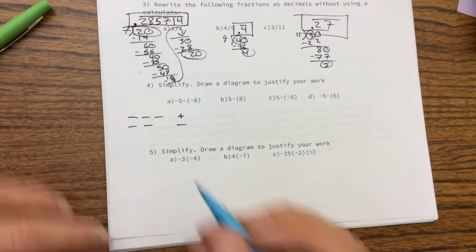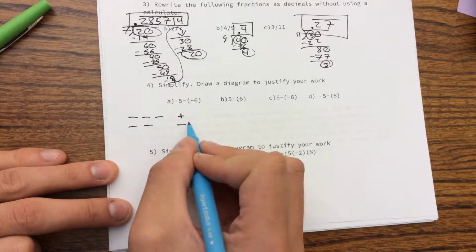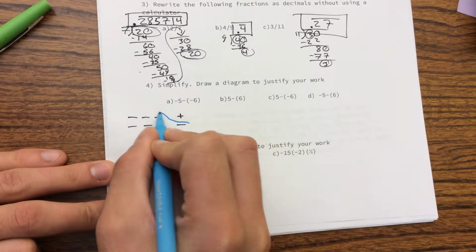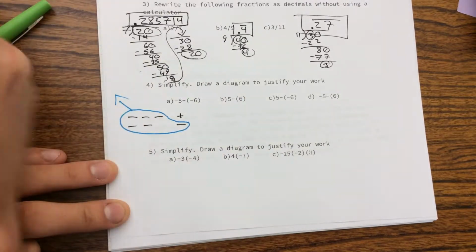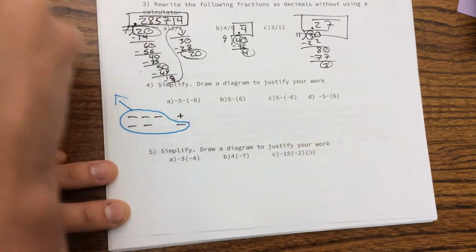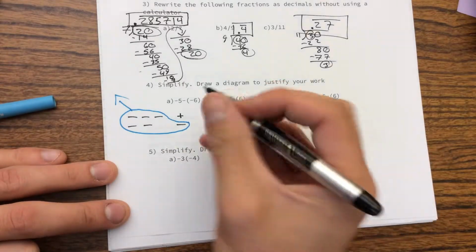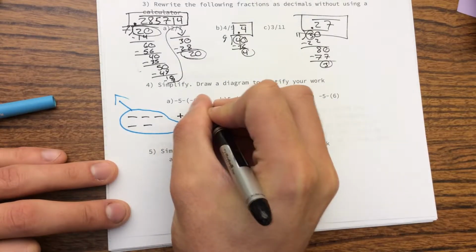I'm going to go ahead and circle my numbers in blue as I take them away. So I'm going to take away 6 negatives. And now, thanks to that one 0 pair that we had to make, we have +1 left over. So this is going to come out to +1.